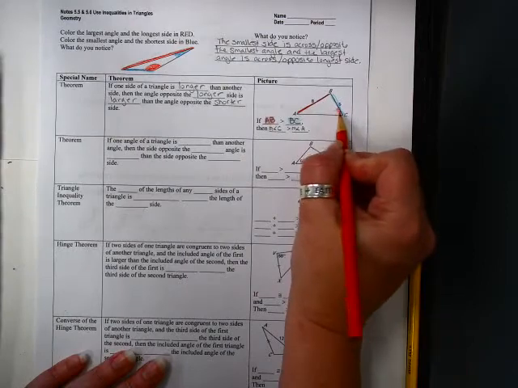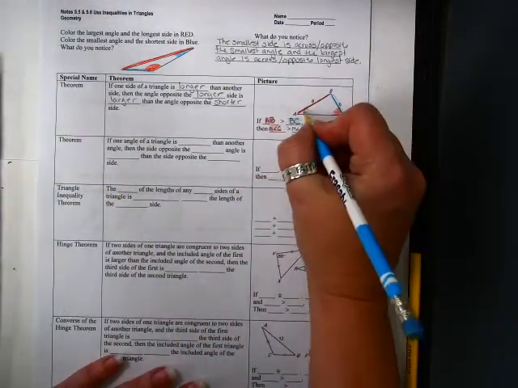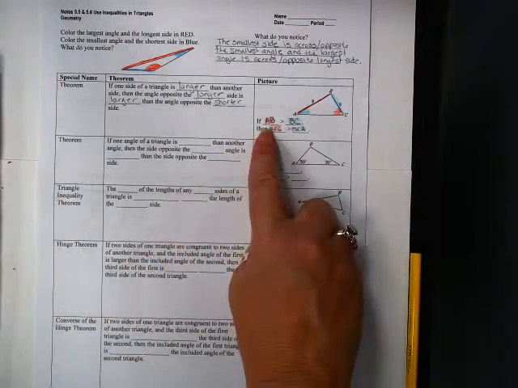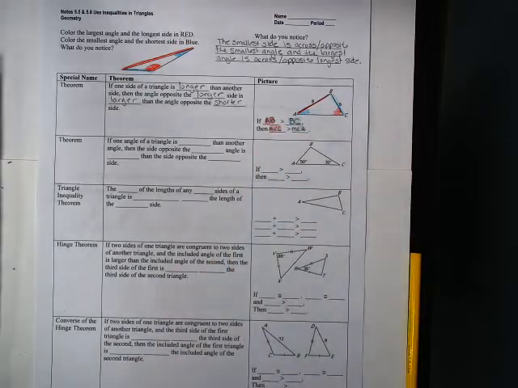So that's this guy right here in red, and I'll just highlight this one. And that's this guy right here in blue, this angle right here. Okay, so if red is greater than blue, then red is greater than blue.